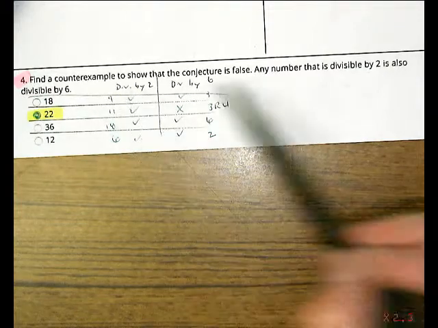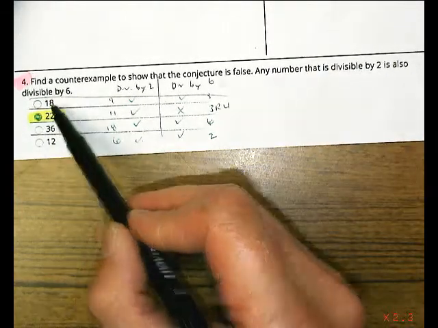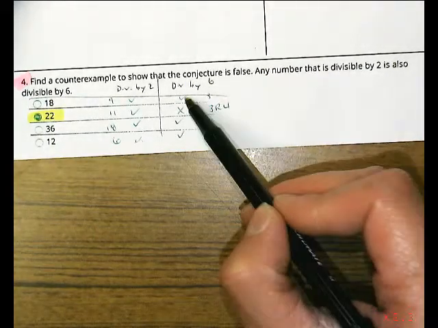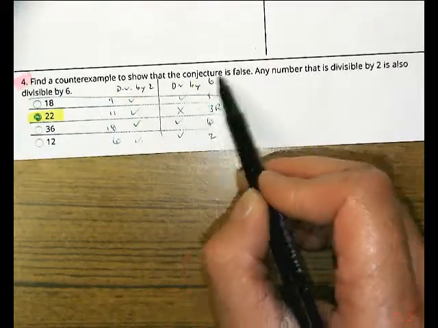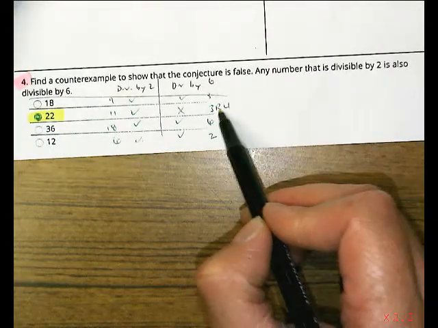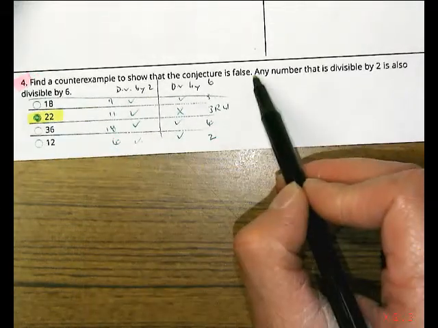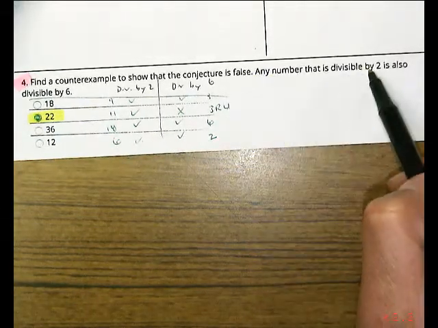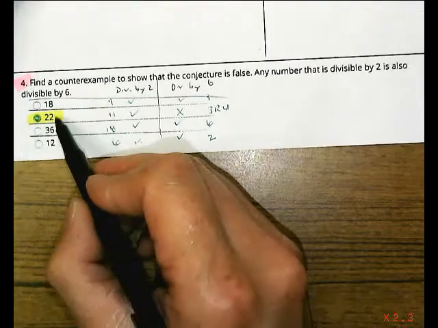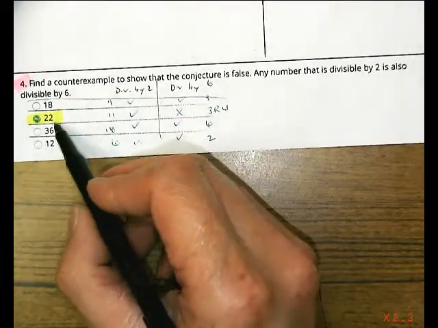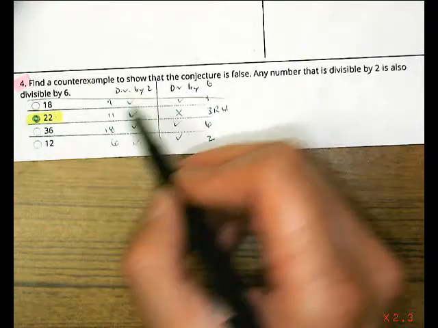But then it says also divisible by 6, so 18 divided by 6 gives me 3, yes. 22 divided by 6 is 3 remainder 4, so that's the reason why 22 is the counterexample of this idea that any number divisible by 2 is also divisible by 6, because 22 is divisible by 2 but not 6.